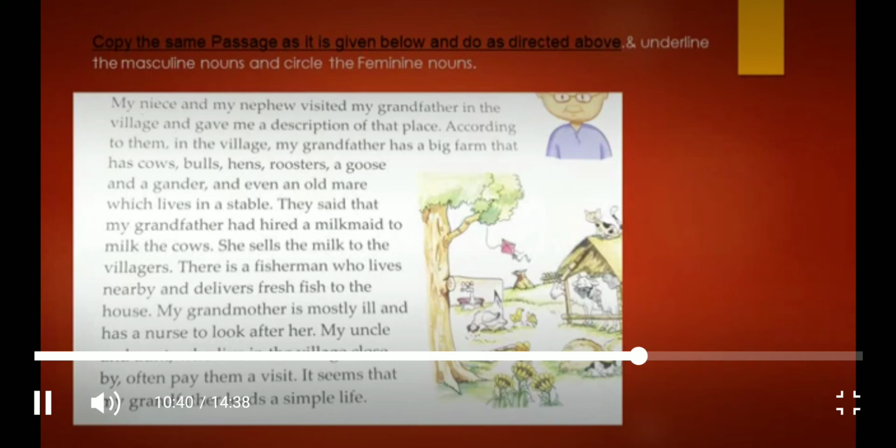My niece and my nephew visited my grandfather in the village and gave me a description of that place. According to them, in the village, my grandfather has a big farm that has cows, bulls, hens, roosters, a goose, and a gander, and even an old mare which lives in a stable.